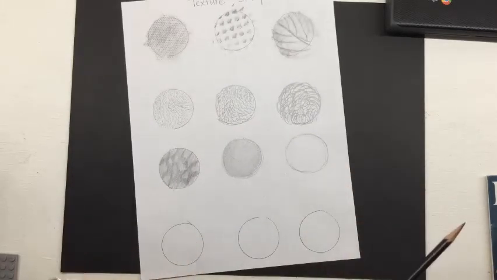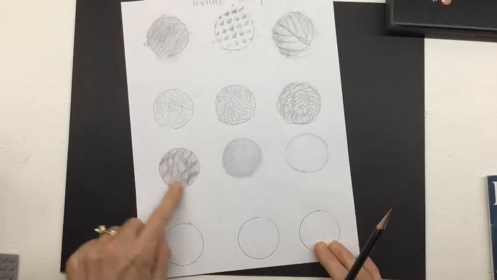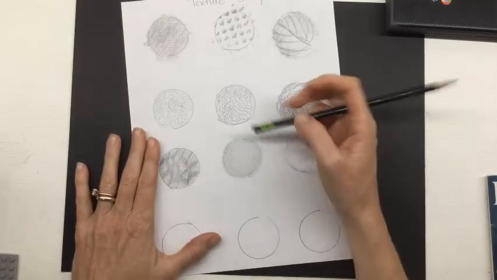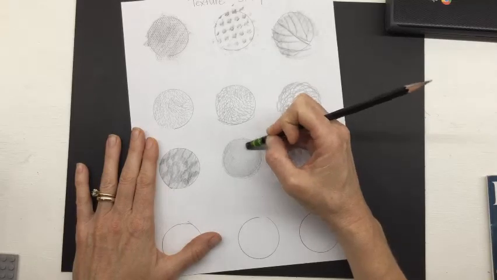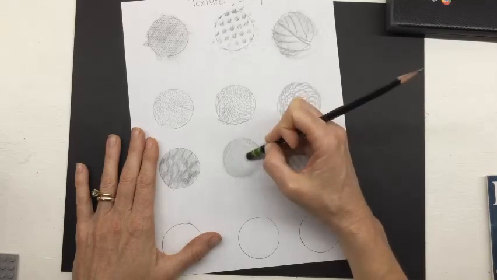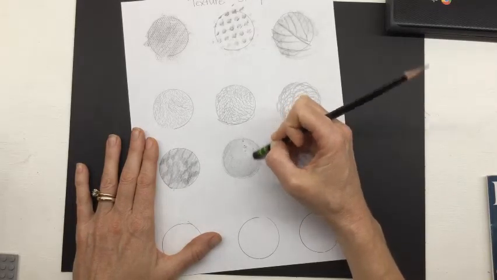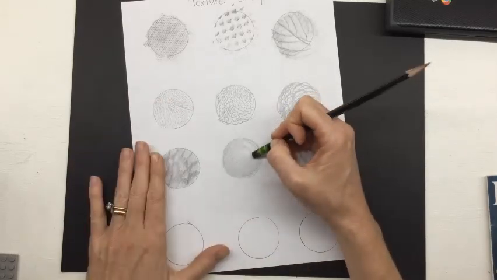All right, to add one more layer of softness, here we added a darker value to create texture. This one will add a highlight, a lighter value. Just going to erase two small curved lines.